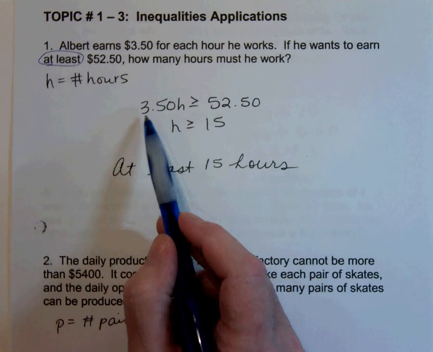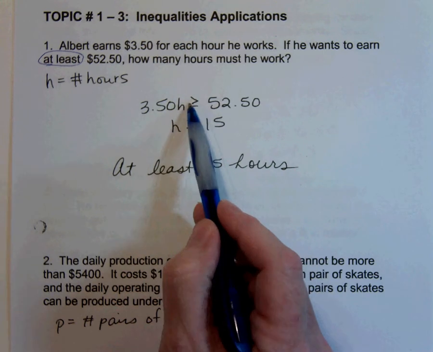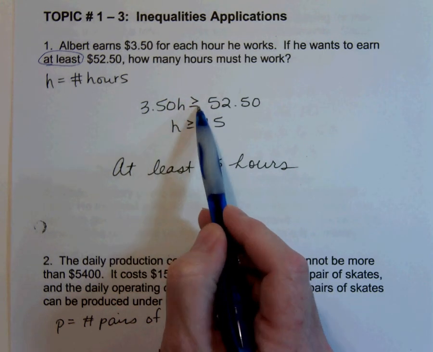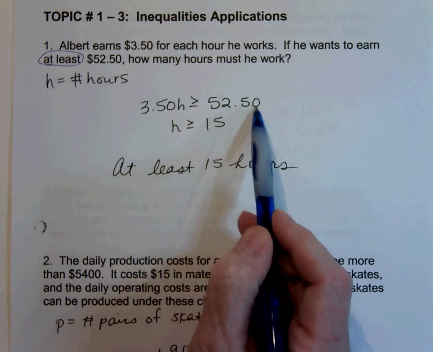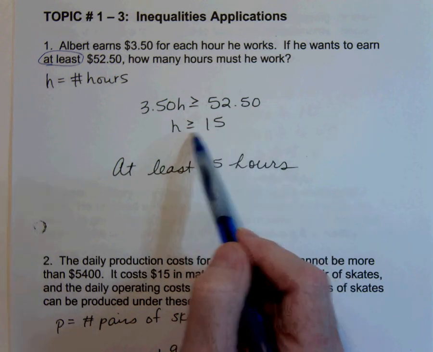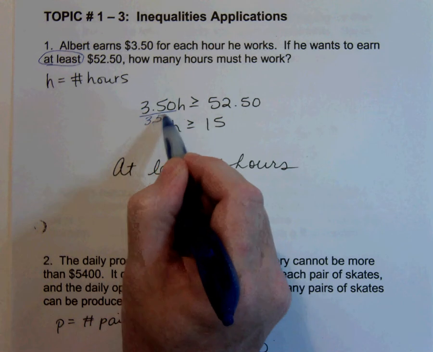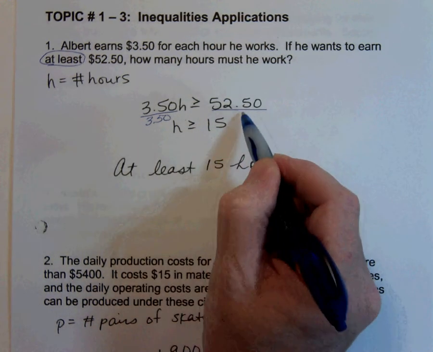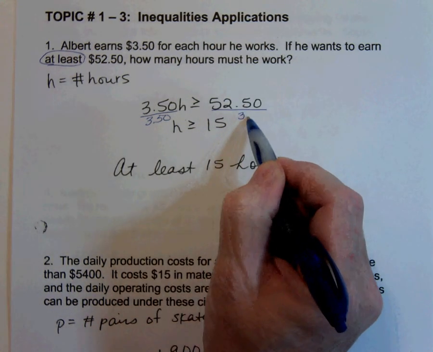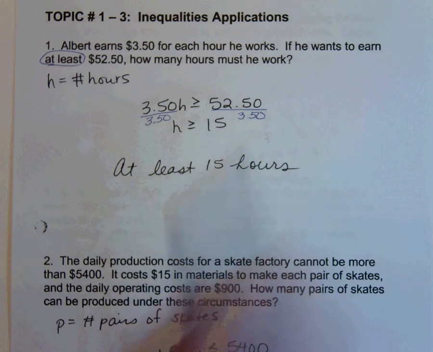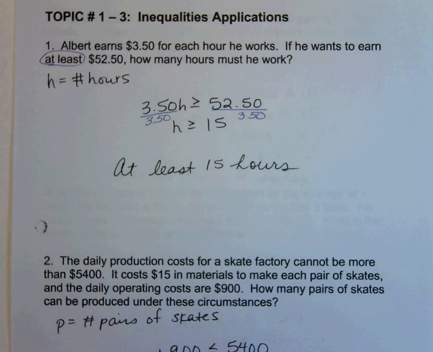So everything in this value could be greater than, but at least equal to $52.50. How they got this was dividing by the 3.50. So he would have to work at least 15 hours for this particular one.